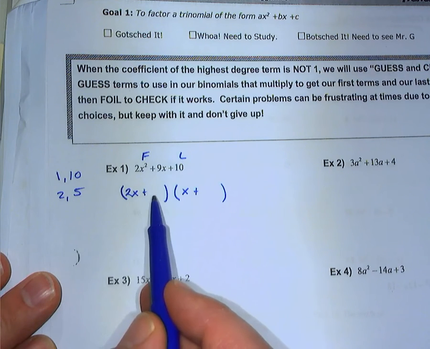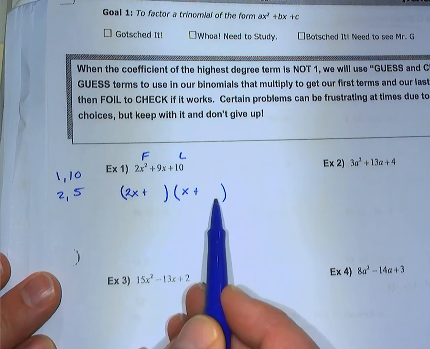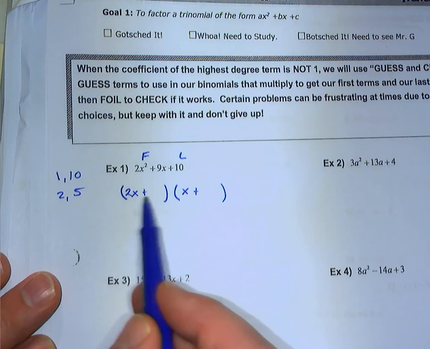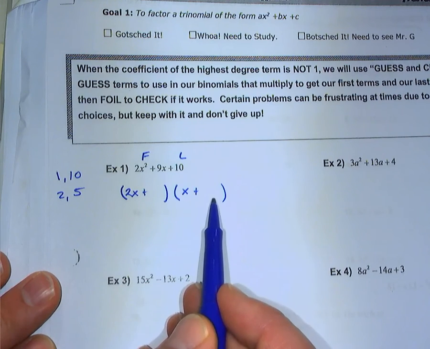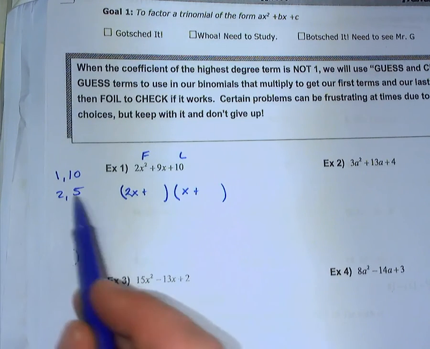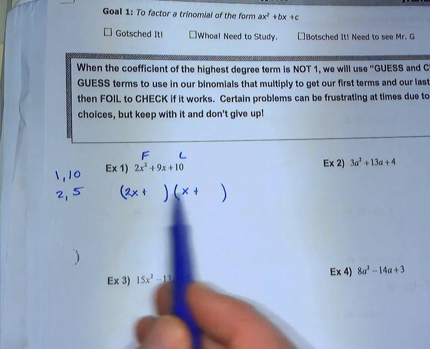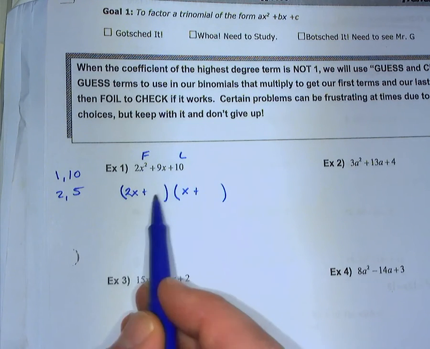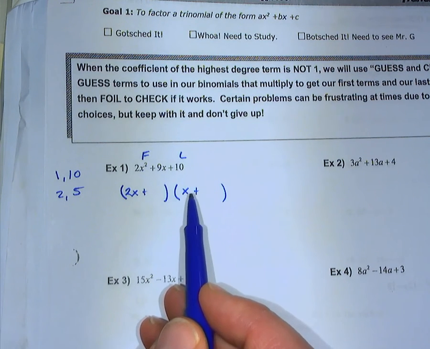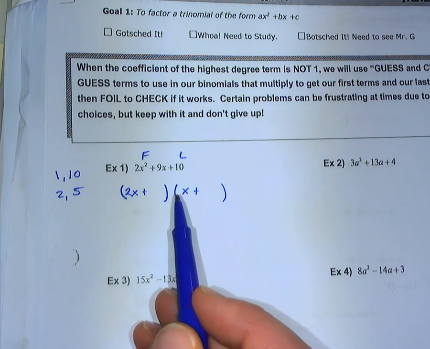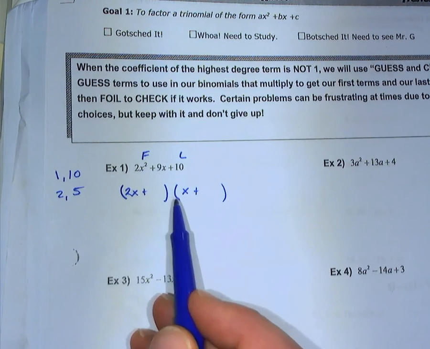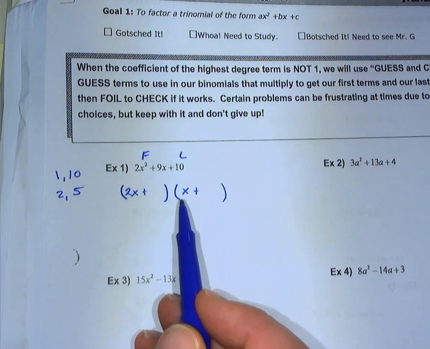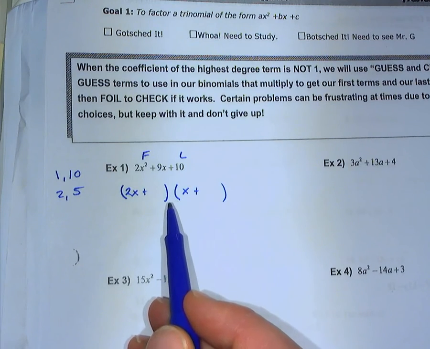Now, how many different ways can we put 1 and 10 in here? This could be 2x plus 1 and x plus 10, right? Or 2x plus 10 and x plus 1. That's 2 ways. And I could plug in 2 and 5 here, or 5 and 2. So there's 4 different ways that you could try to factor it. There's 4 different guesses I could do. But guess what? Only one of them works.